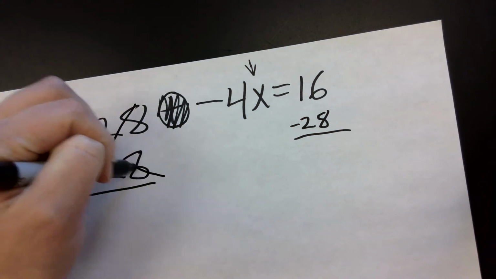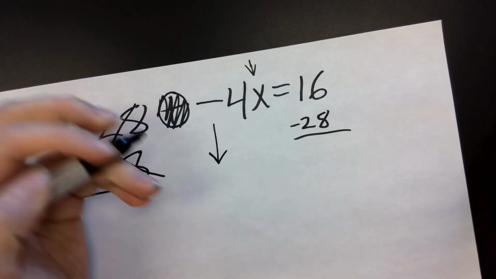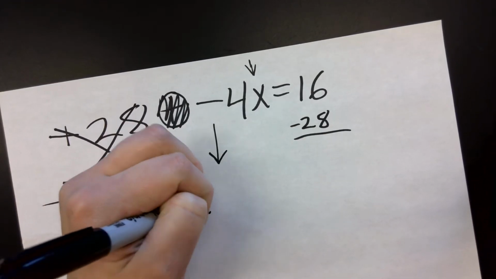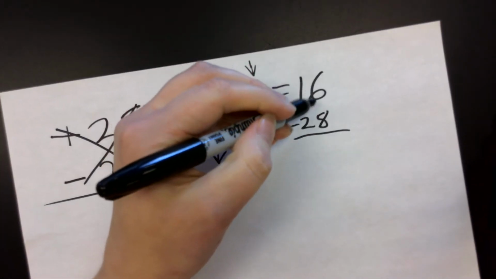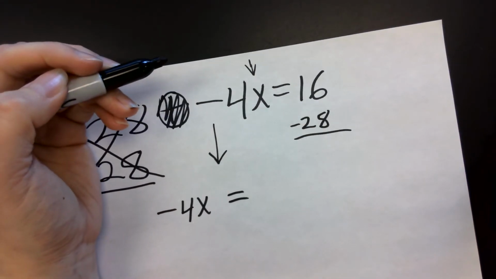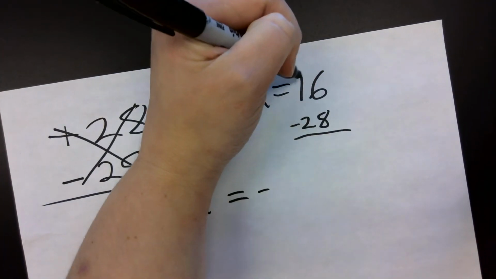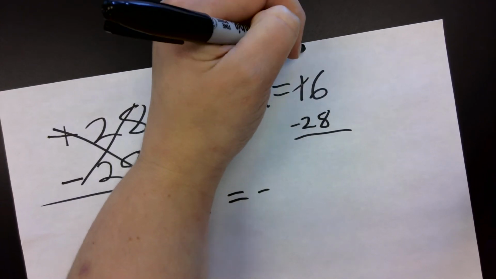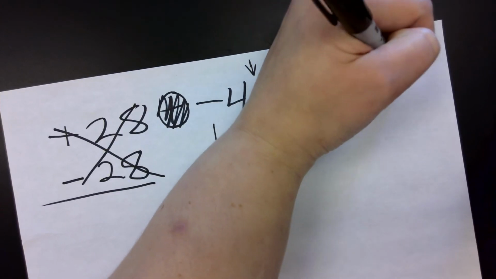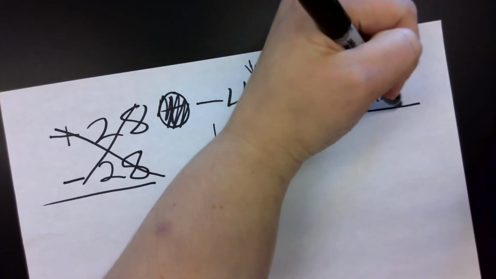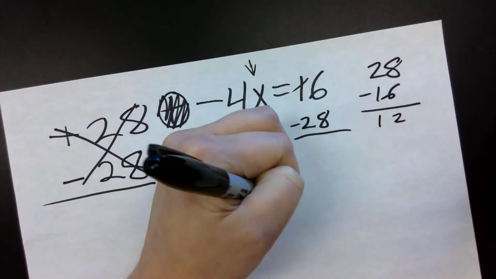That cancels out here, so that no longer is here on this side. The negative 4x will come down by itself, negative 4x. Now we want to bring that negative with us, of course, equals, let's see, 16 minus 28. That's going to be a negative number. And let's do this longhand just because we can. I'm going to reverse it, 28 minus 16, and switch the side. 8 minus 6 is 2, and 2 minus 1 is 1, so it's going to be a negative 12.